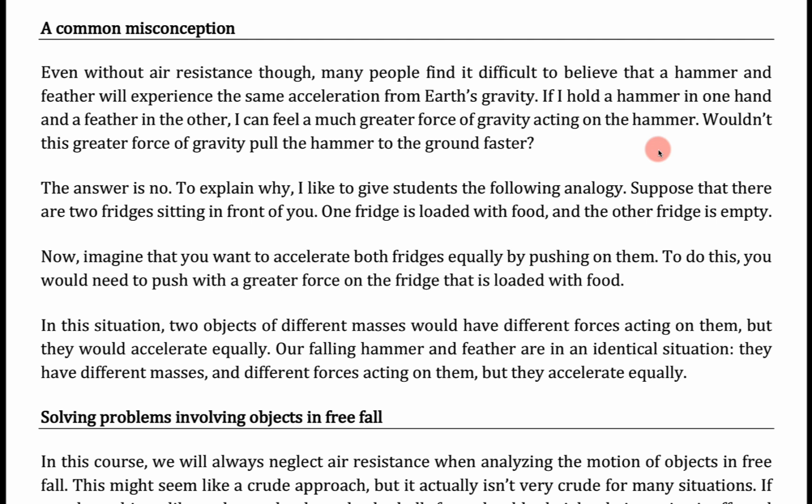Because if you hold a hammer in one hand and a feather in the other hand, you can very clearly feel the hammer pushing harder on your hand than the feather. Right? The hammer has more weight. It's pushing with a greater force on your hand. And so you can actually feel a much greater force of gravity acting on the hammer than the feather.